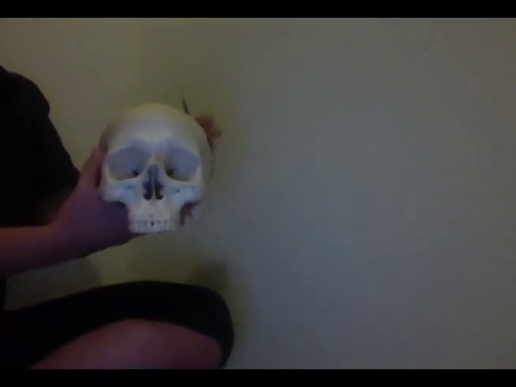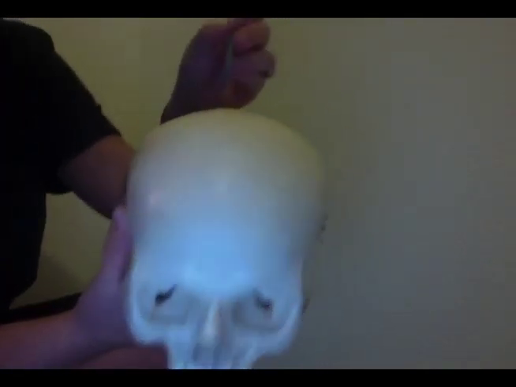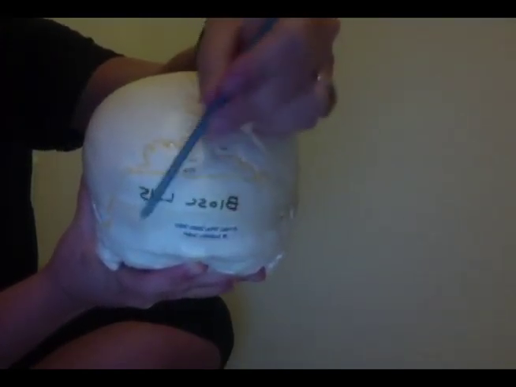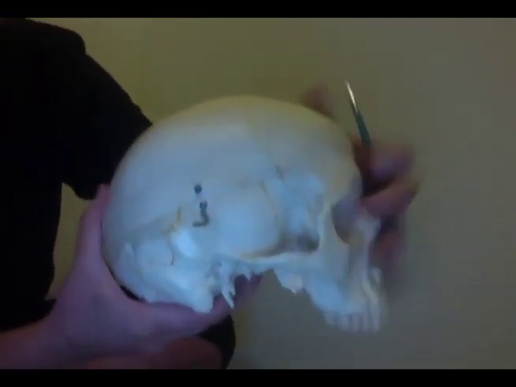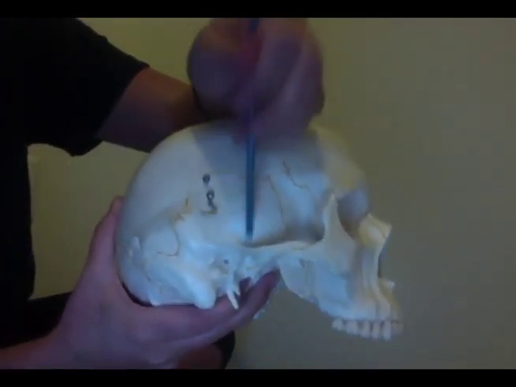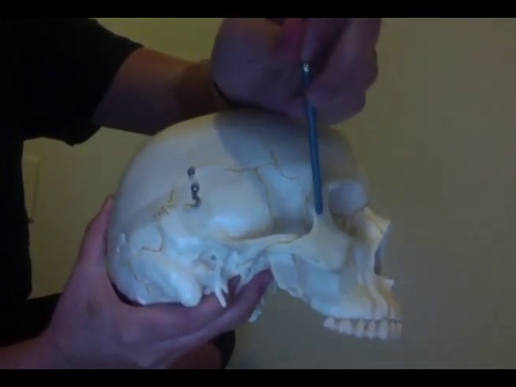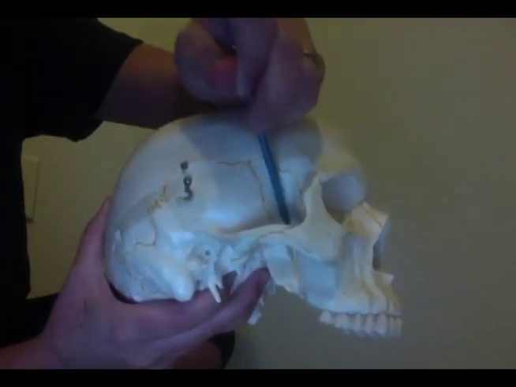So, starting with bones, this is your frontal bone. Here is your parietal bone. And if you flip the skull around, you have your sutural bones and your occipital bone. From a side view, you have your temporal bone. This kind of funny looking L shape is your zygomatic bone. Your sphenoid bone sits right behind the zygomatic bone.